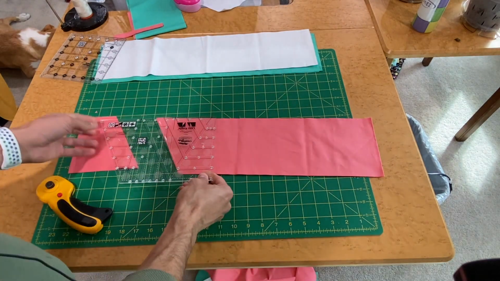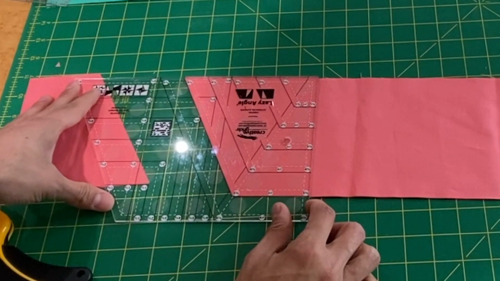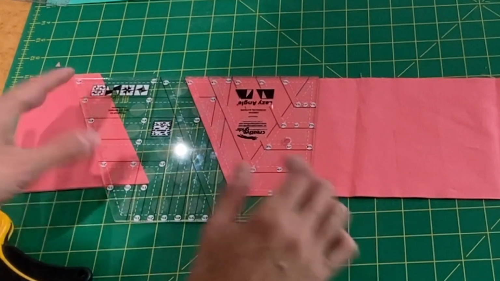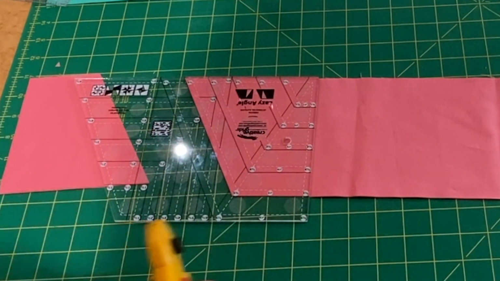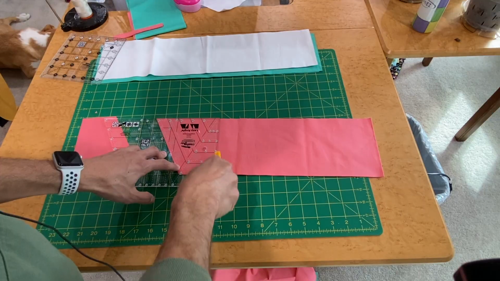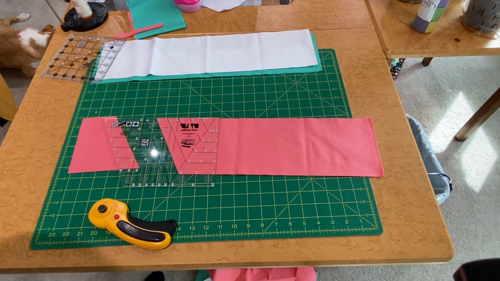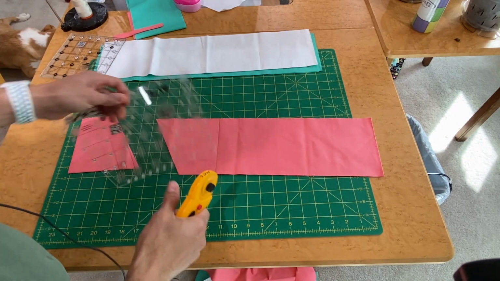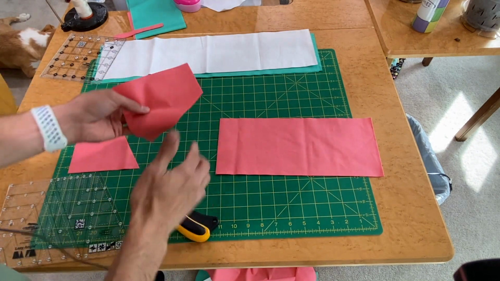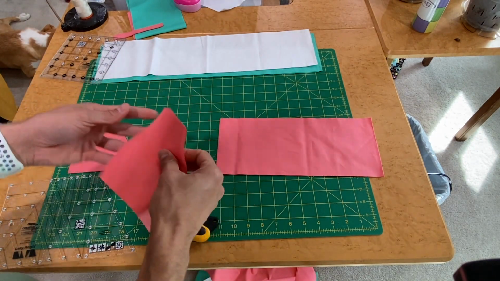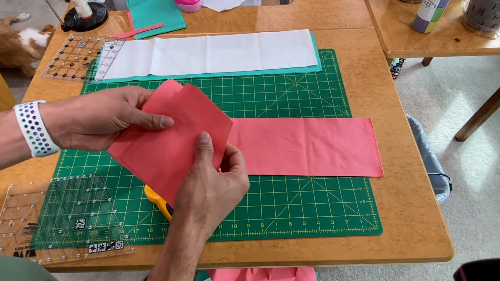Line it up right there with that 5.5-inch marking. So now we've got our 4 main pieces.